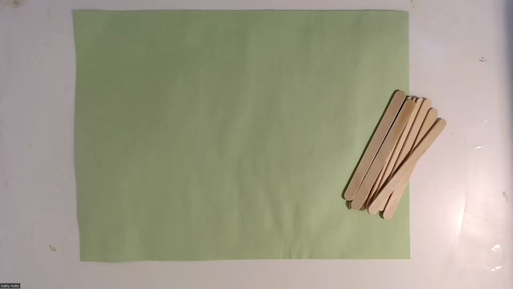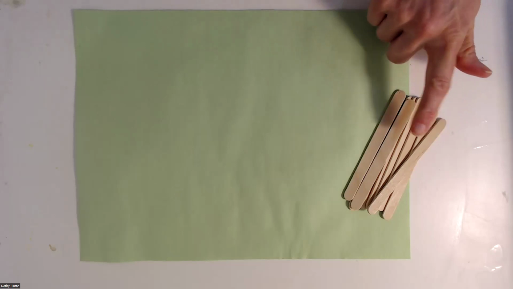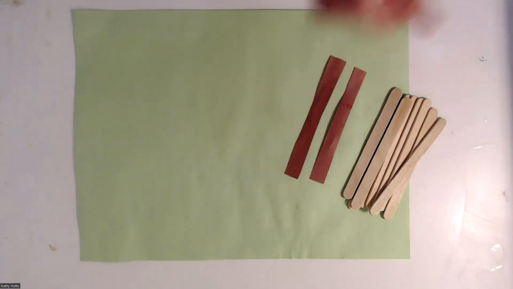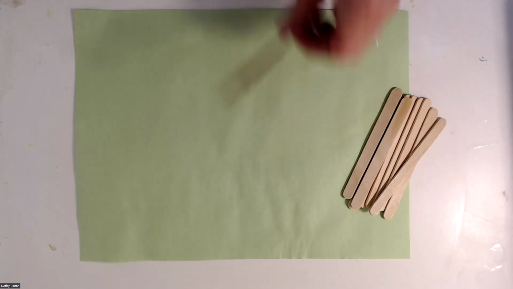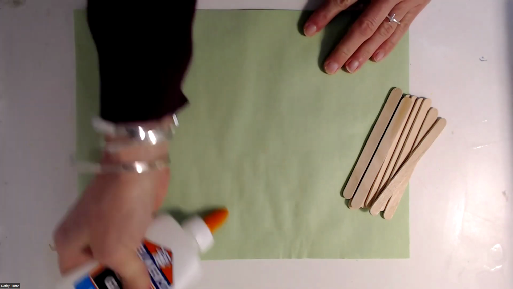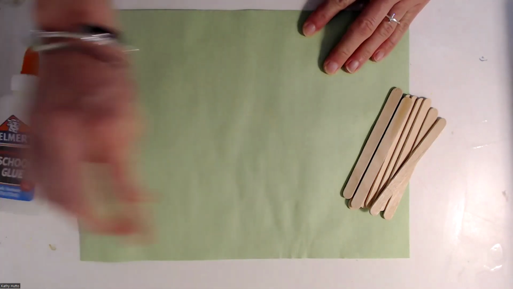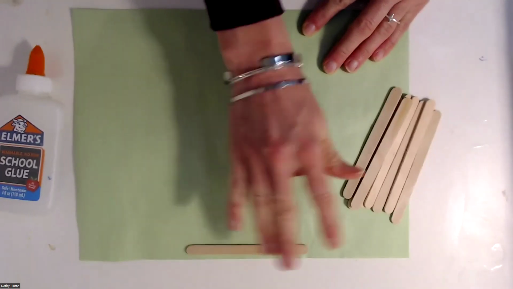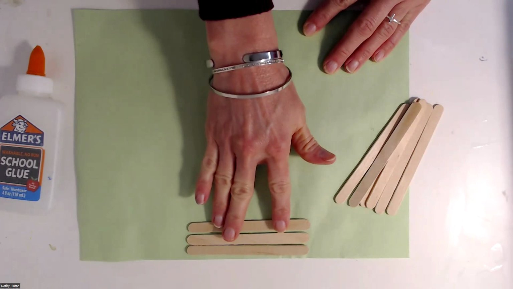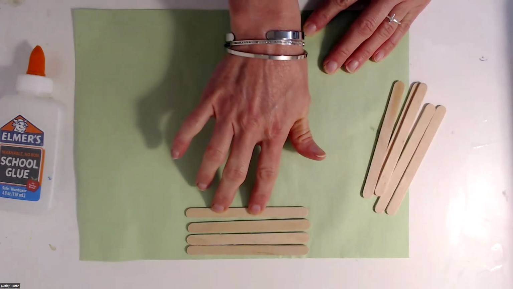Well, here we are at the art table, and we're going to build our own cabin. I'm going to use popsicle sticks, but if you don't have any popsicle sticks, you could cut out some pieces of paper, or you could even just draw your cabin. Okay, so the first thing we're going to do is put some glue right here in the middle at the bottom. And then we're going to start building our cabin like this. Just put one popsicle stick on top of the other.